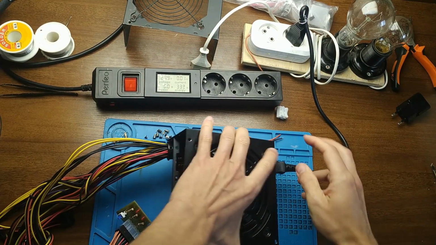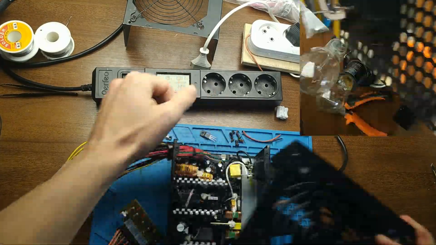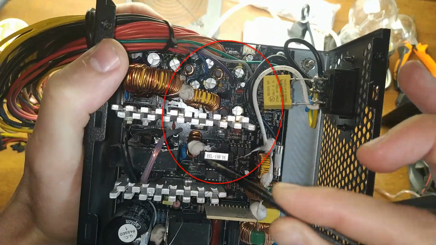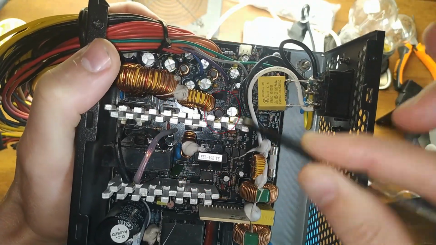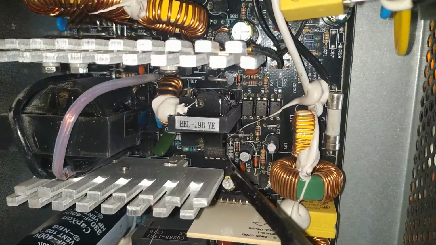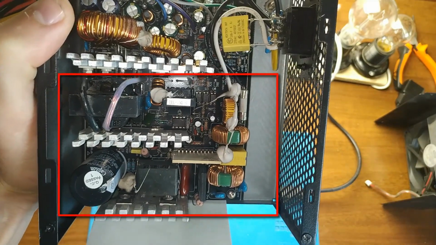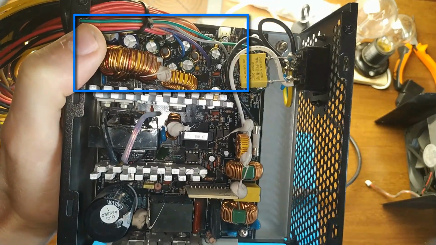I open the unit. I am expecting it. The standby power supply area. The main microcircuit. The high voltage area. Be careful. The low voltage area.